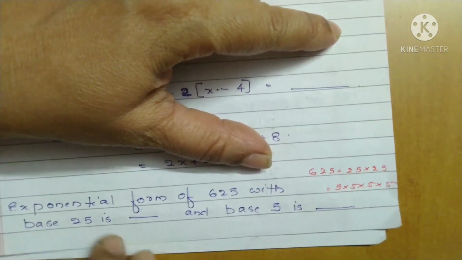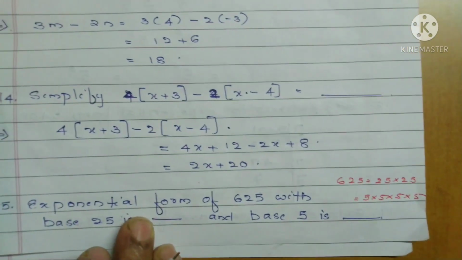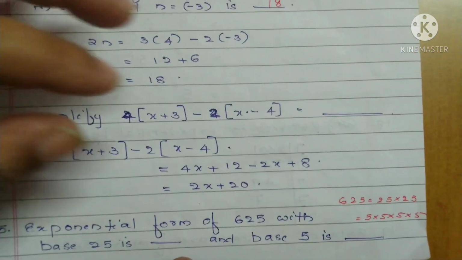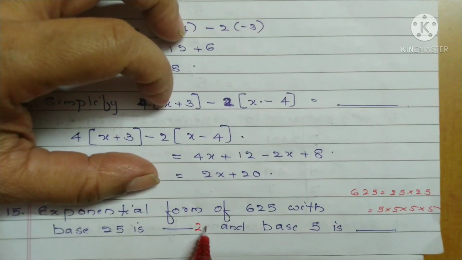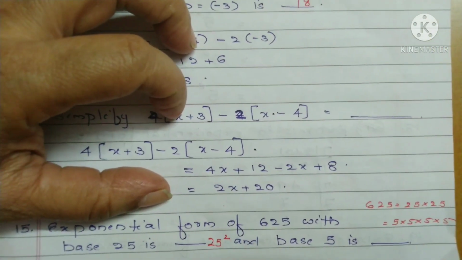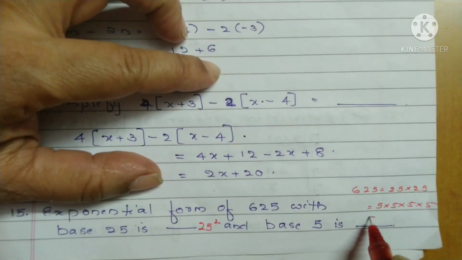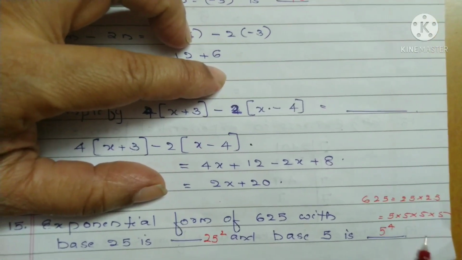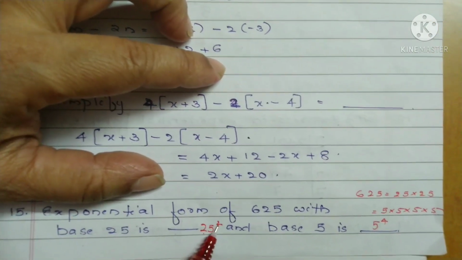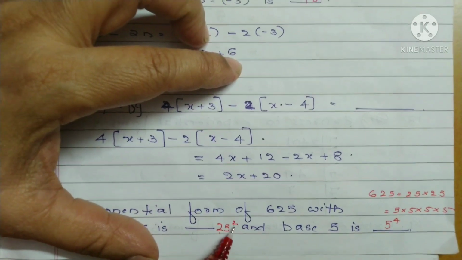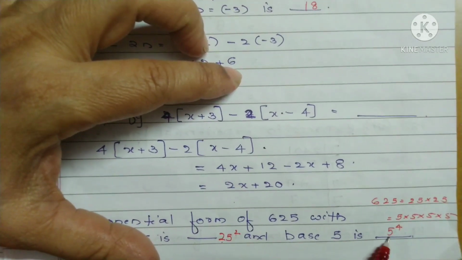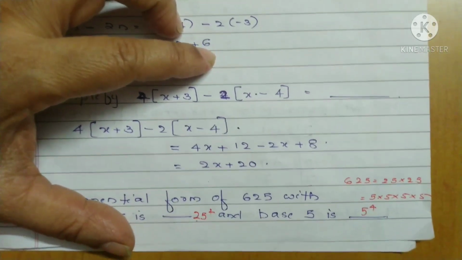So with base 25 it is 25 square. With base 5 it is 5 raised to 4. You know, this is the base, this is the power. Here the base is 25, power is 2. Here the base is 5 and power is 4.